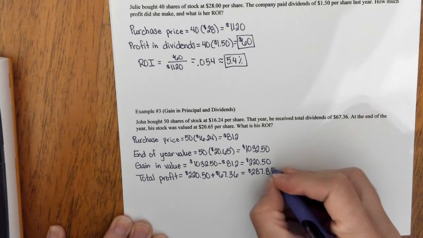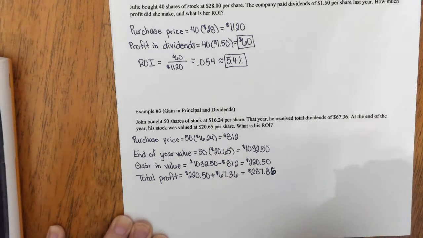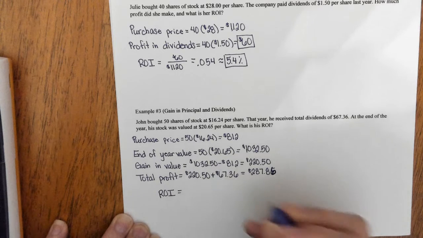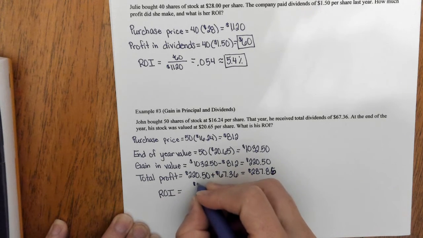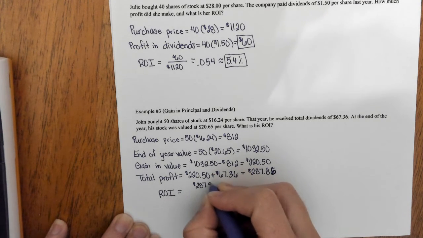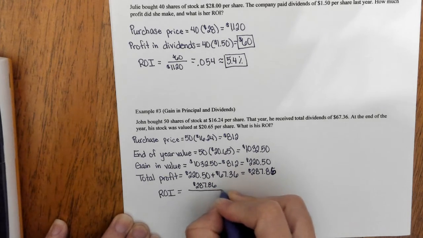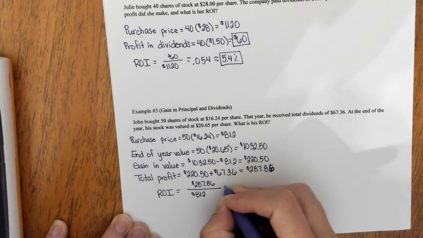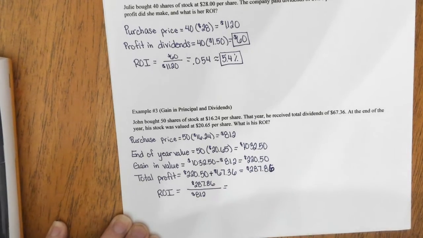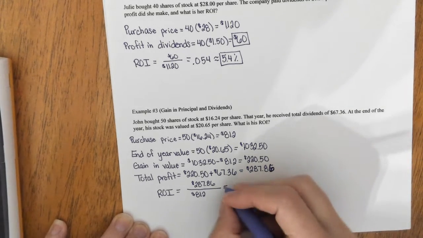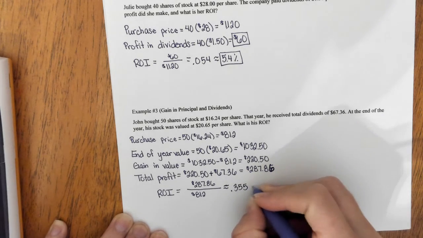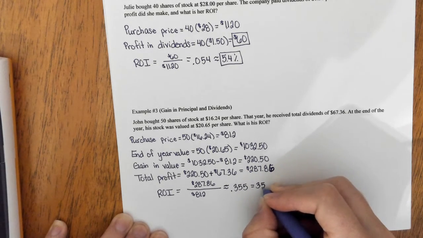Sorry, that's a 6. So then his ROI is $287.86 divided by the amount he invested, or his purchase price, $812. About 0.355 or 35.5%.